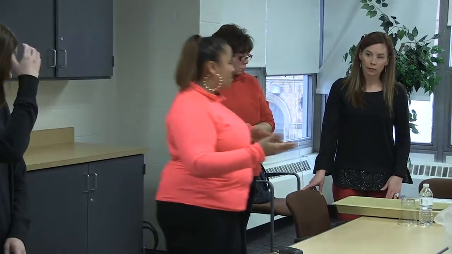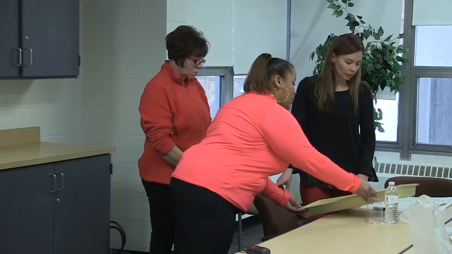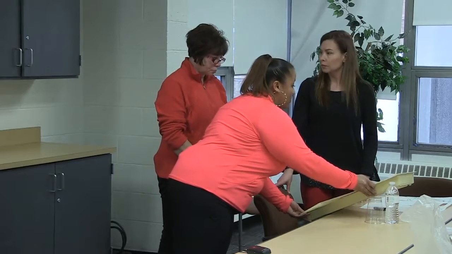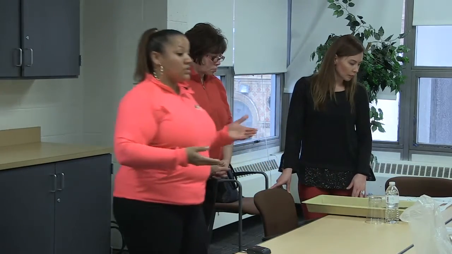If you all wanted to add a slope component to your models, you could do it one of two ways. You could either have one of your teammates just prop it up while you do the investigation. You could use books or blocks, anything you have accessible in your classroom that will hold it up. And then you may figure out that you want it at different angles of a slope while you're experimenting or investigating. So what we're going to do now is we're going to actually build our models.